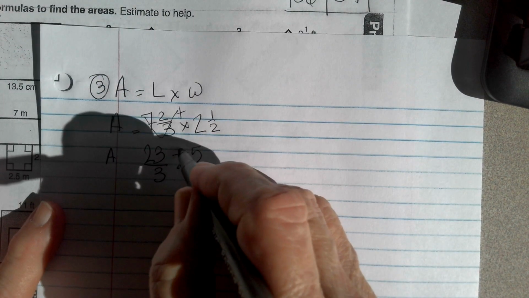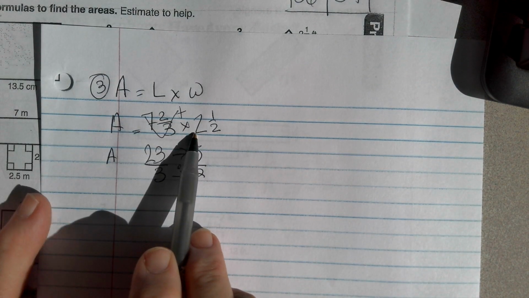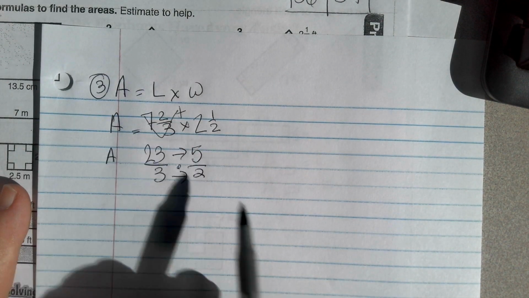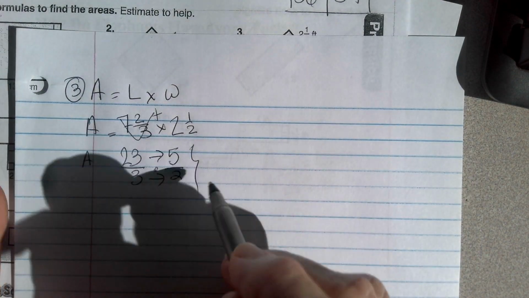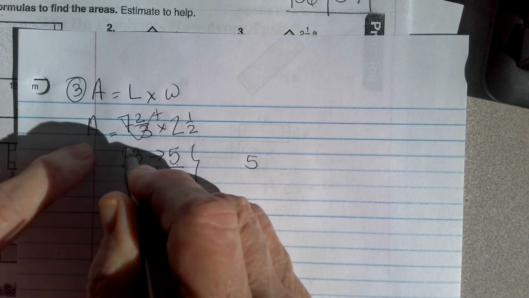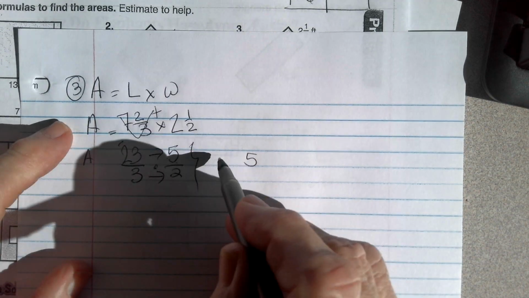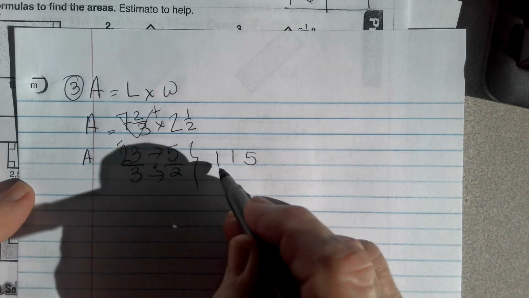Go straight across. Don't you have to keep change plus? It's not dizzy division. Oh, yeah. Only on dizzy division. So on this one, it's going to be 5 times 3 is 15. I'm going to carry 1. 5 times 2 is 10, plus 1 more is 11.